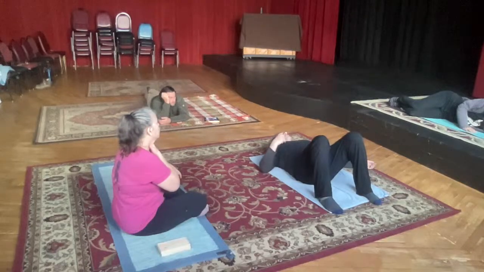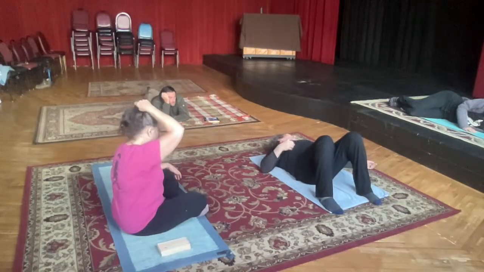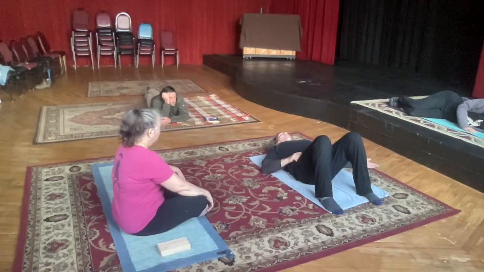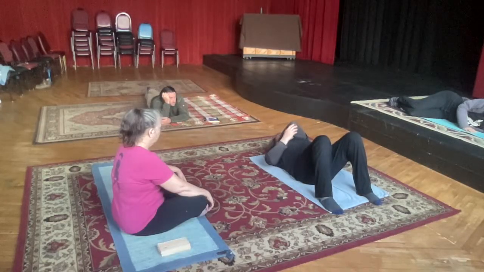And you just track the way that the bones want to go. Okay, so you'll do that movement first of all, and note that it goes from constriction to expansion.